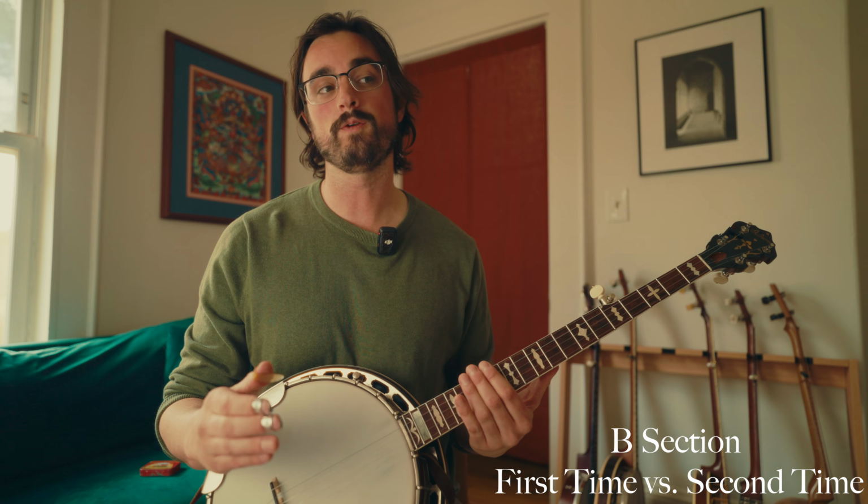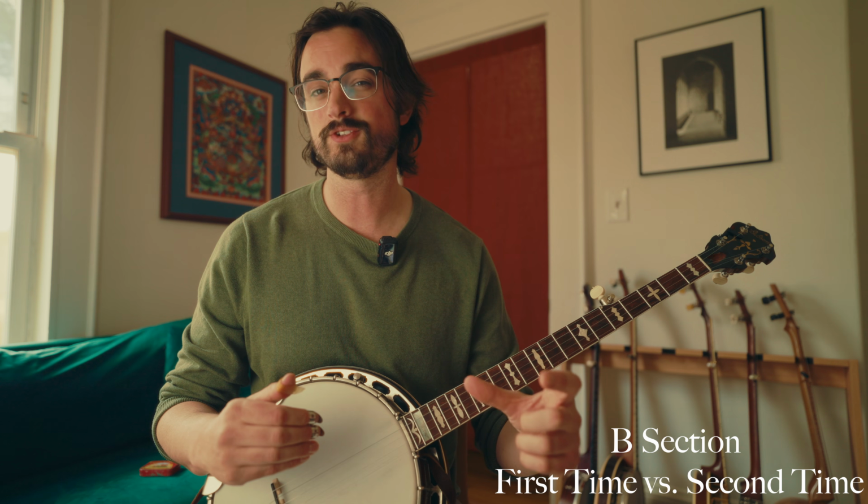and then the second time we were going to the B section, so we couldn't end with that, right? We had to just do our full pinch pattern. Then we were ready to move to the B section. Well, when it comes to playing the B section, we're actually going to do that in reverse. The first time we play the B section, we end with the pinch pattern.